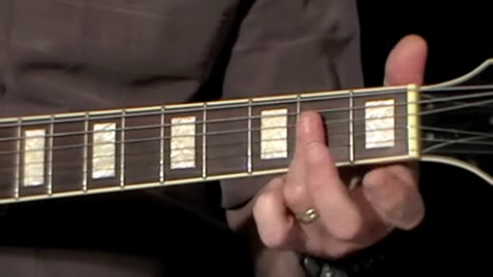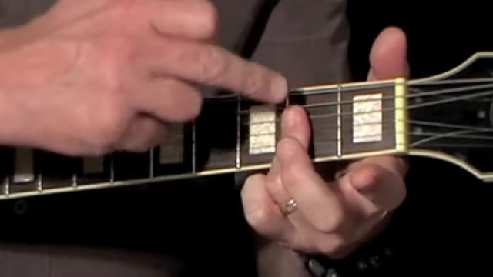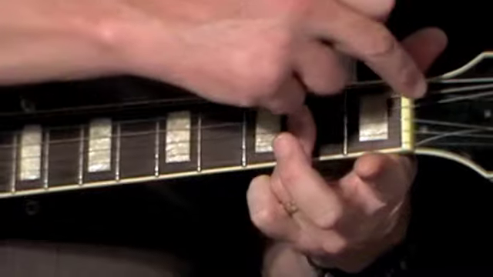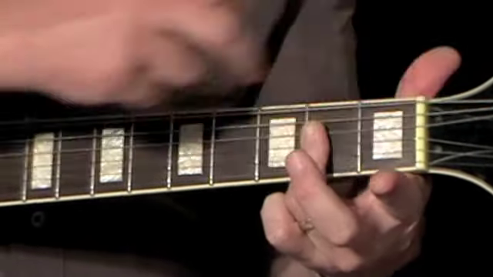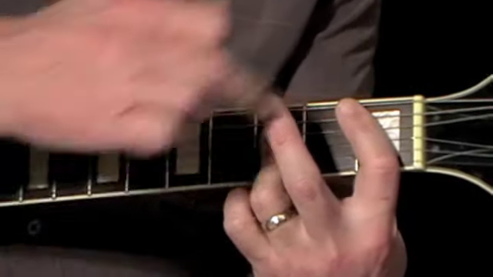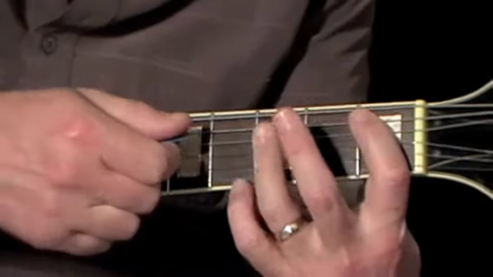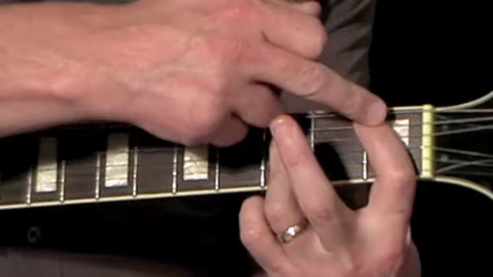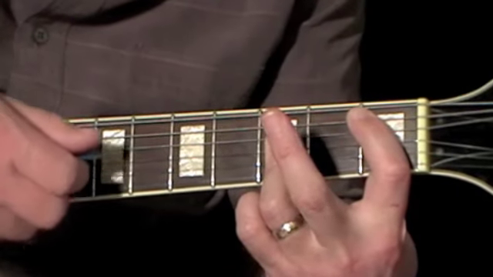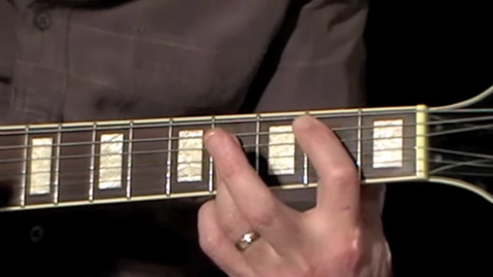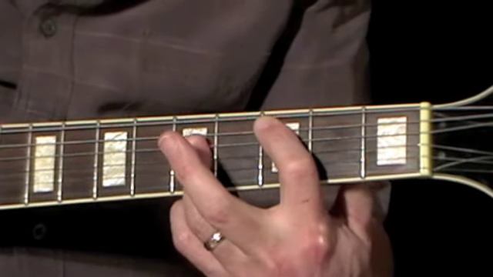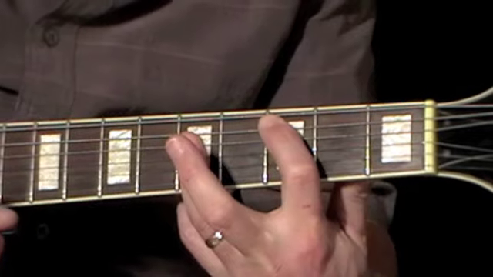So that's the A major shape, and again, because it's an A shape, you look on the A string for your root note. So that's an A because that note's an A. Move it up a fret, that note's become A sharp, so that's an A sharp or B flat major, B major, C major, and so on.